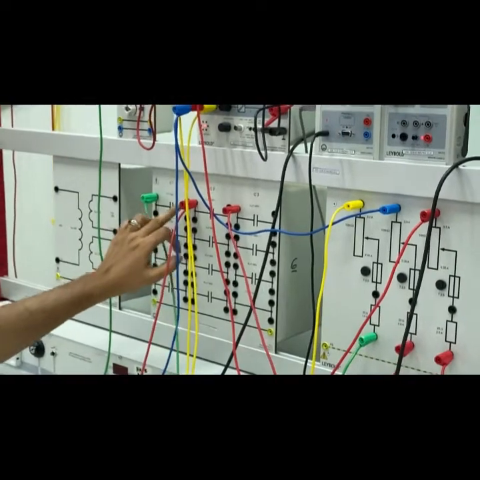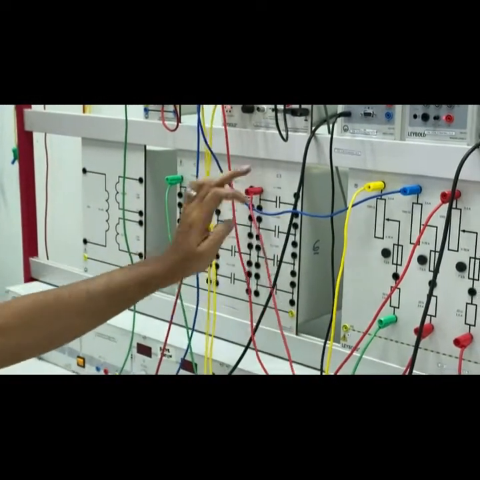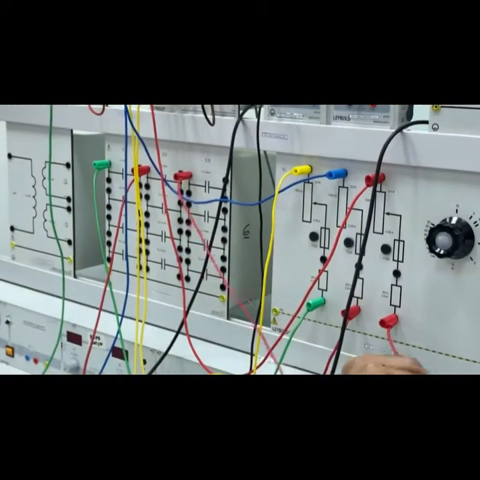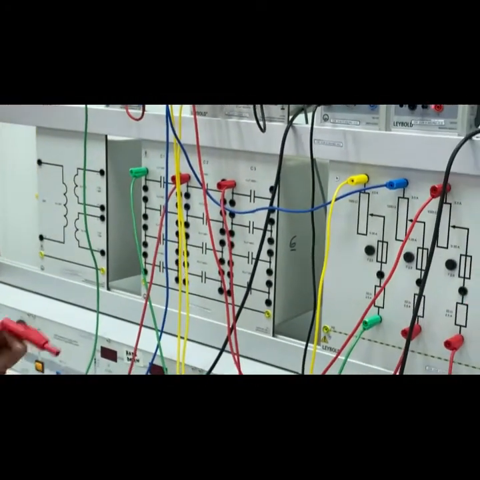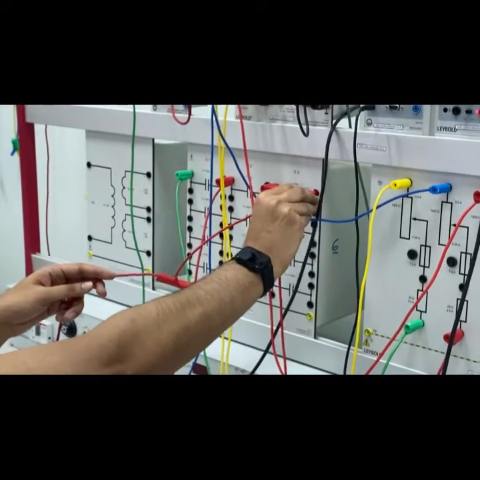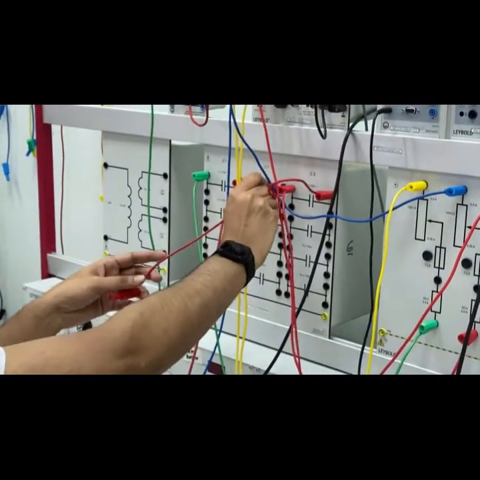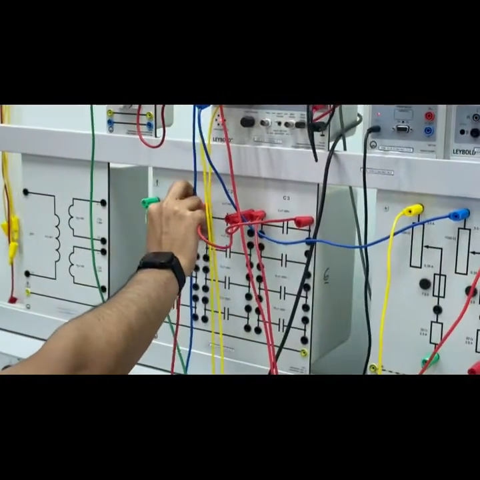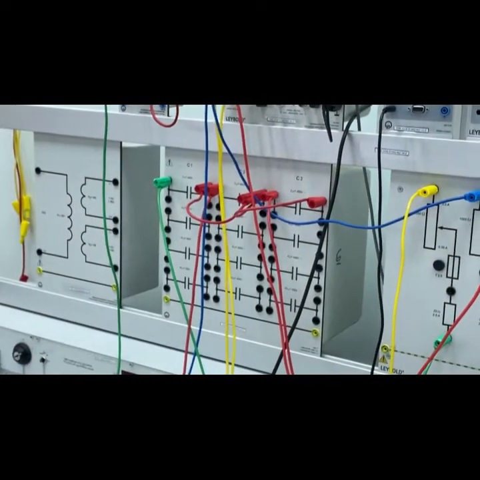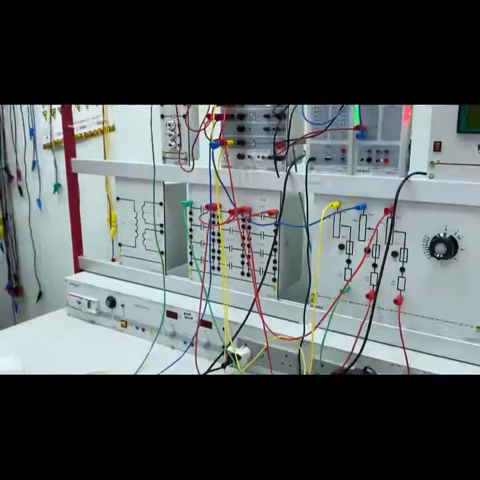The second point: these and these need to be shorted. Remember the bottom parts were shorted before, so they need to be shorted as well. So we'll just short from here to here and from here to here. And everything else is the same as before, so there is nothing to change.